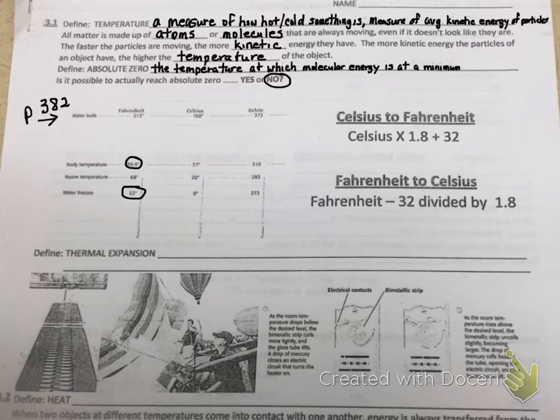Okay? We will be watching some videos. I believe it's on Brain Pop, where it talks about how it's very hard to reach absolute zero. Sometimes out in deep, deep space, you might be able to reach absolute zero, but then again, you have a lot of cosmic background radiation, which causes movement.